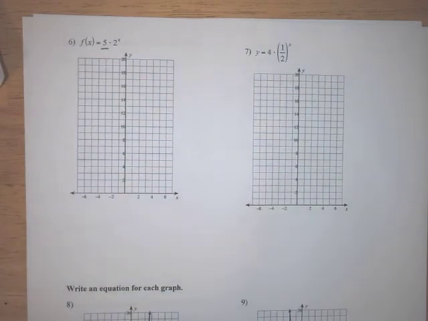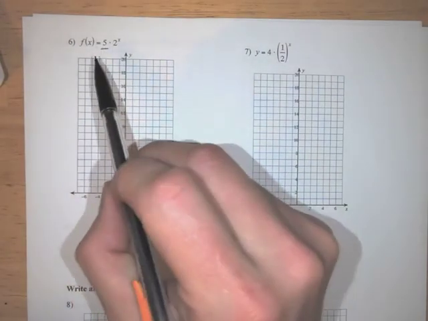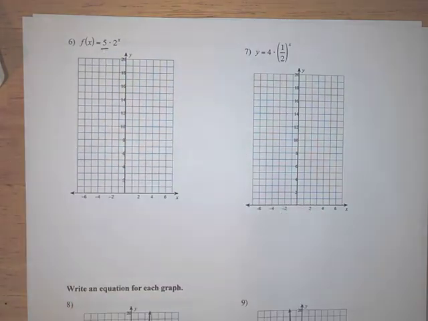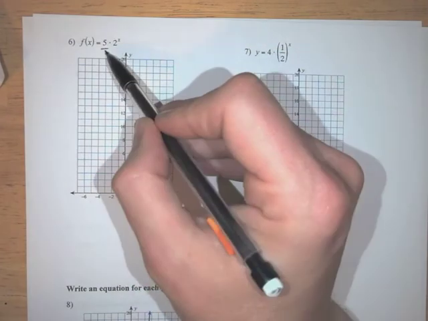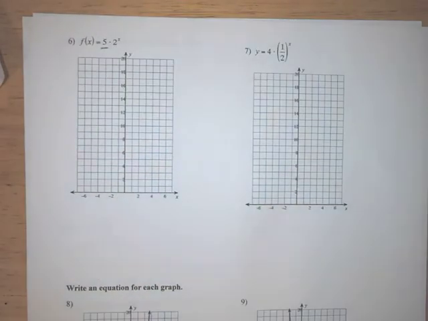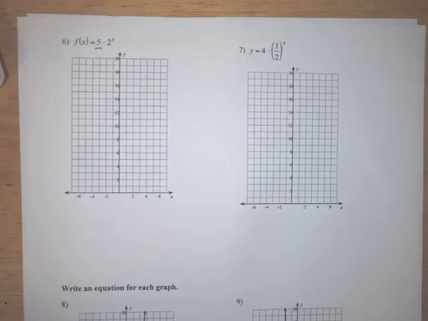There's a couple ways to think about this. If we're talking transformations, what this means is we're going to have a vertical stretch by a factor of 5. So if we took the original 2 to the x graph and then we multiplied every y value by 5, that's going to be the new graph. So you can think of it as a transformation.